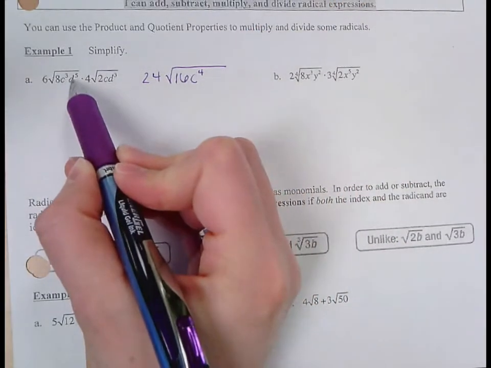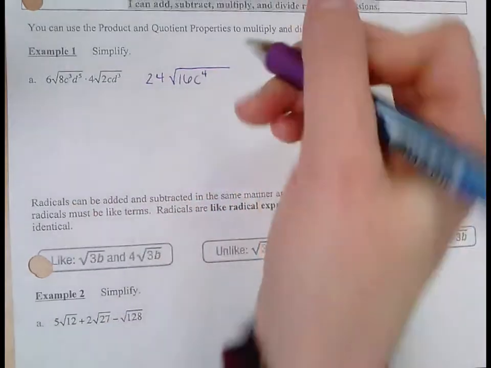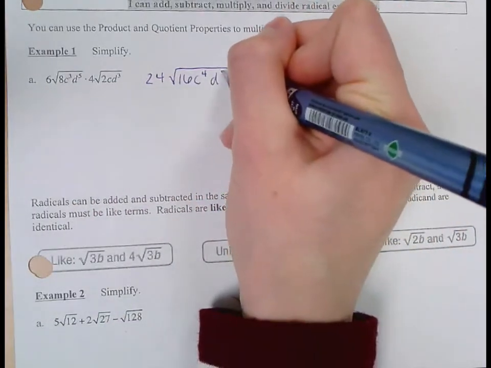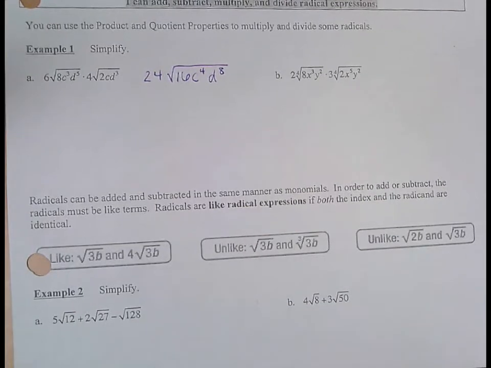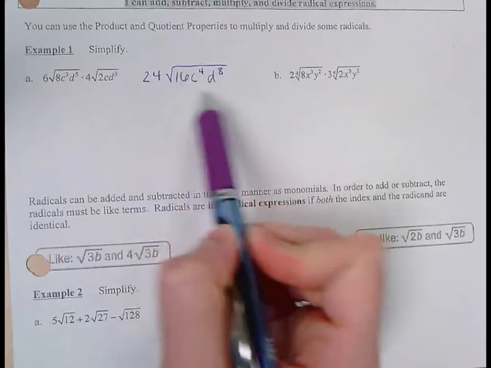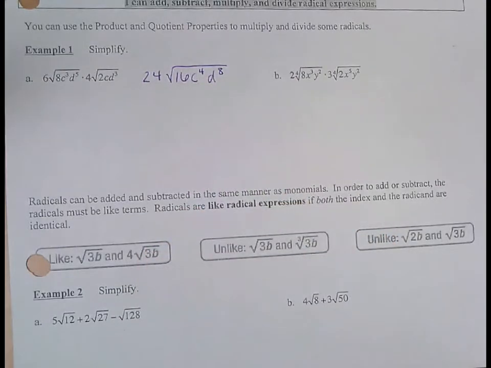And then I can multiply the d to the 5th and d to the 3rd, and that is d to the 8th. Again, add the exponents. And then once you've multiplied, I now just have one square root. I would then simplify that like we did yesterday.